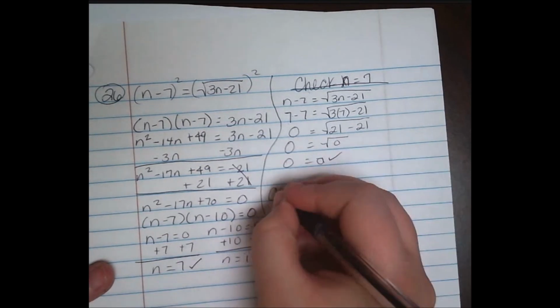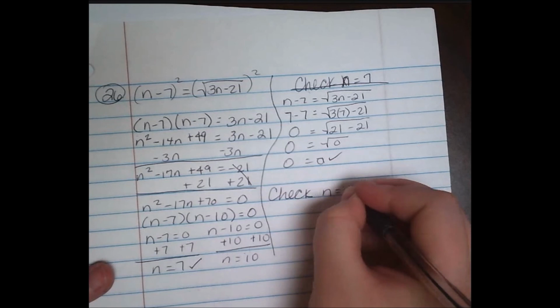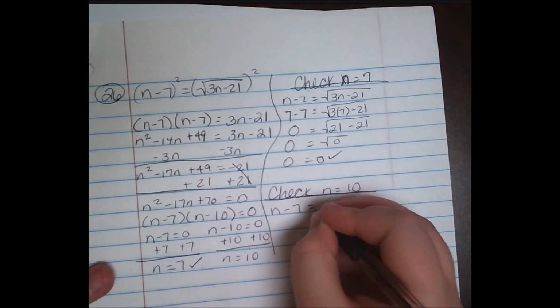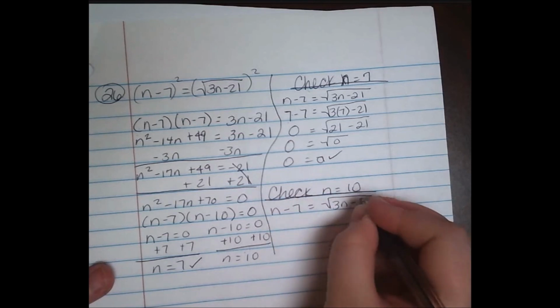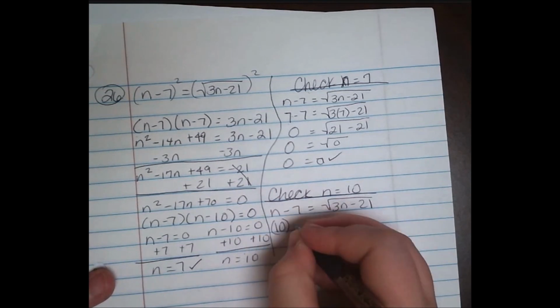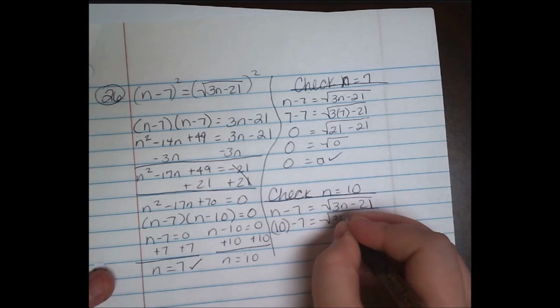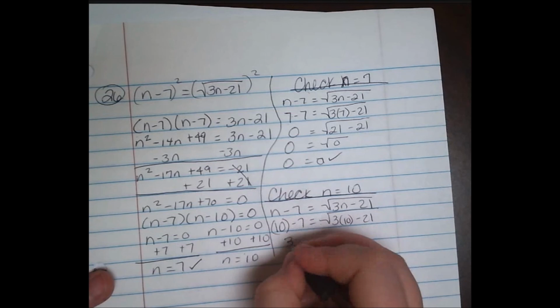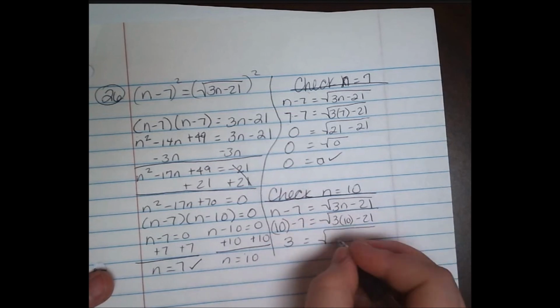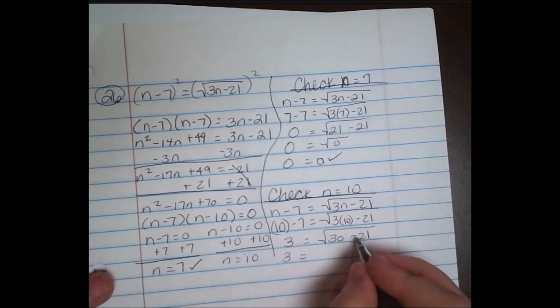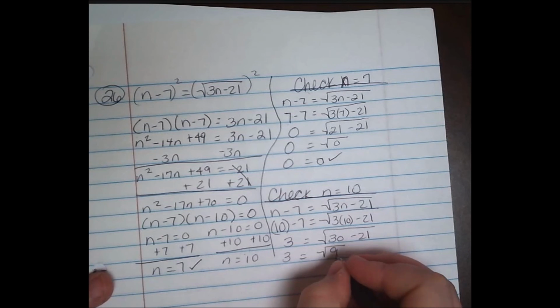Now let's check n equals 10. The original problem was n minus 7 equals the square root of 3n minus 21. So if I plug a 10 in for our n's, 10 minus 7 is 3. 3 times 10 is 30. 30 minus 21 is 9. And the square root of 9 is 3.